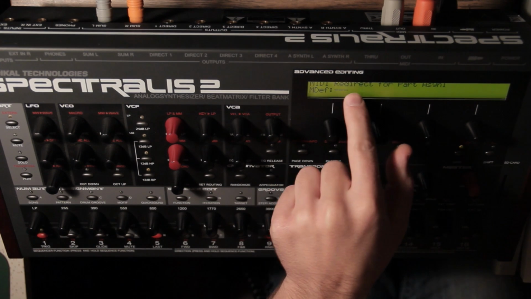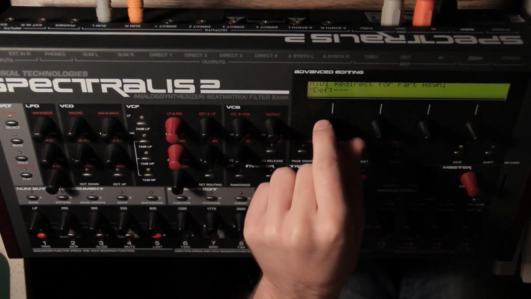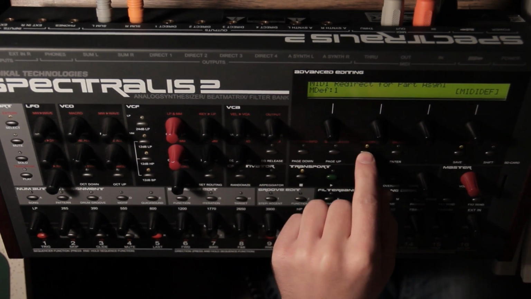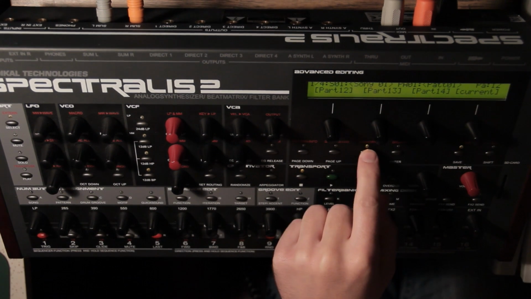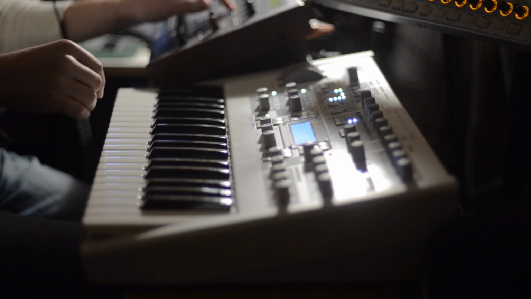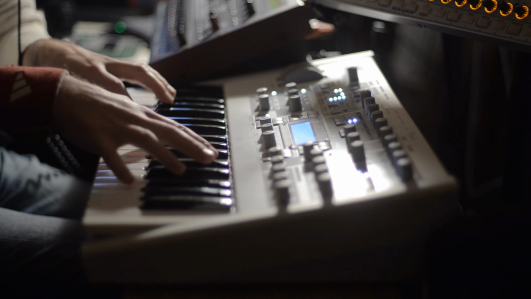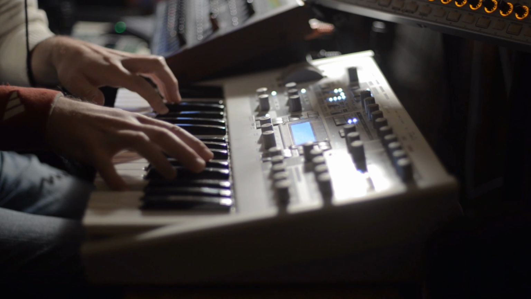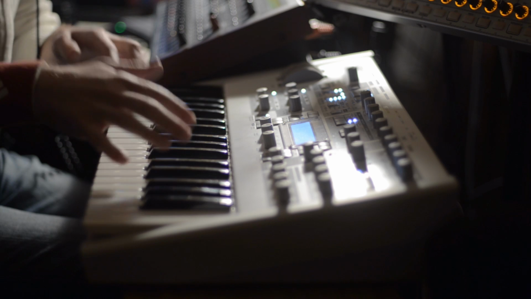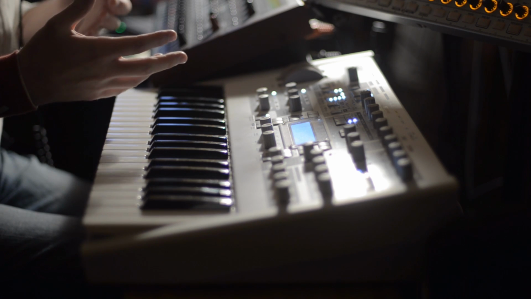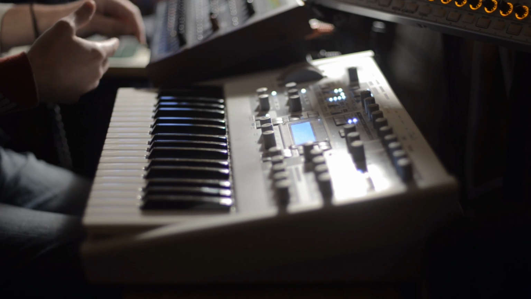It will actually tell you MIDI redirect for part Asynth 1. Now I can redirect that to my Virus, and you can hear that it's able to pick up all of the notes and play them back.